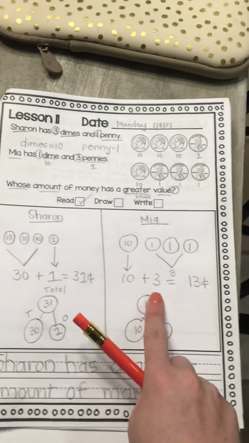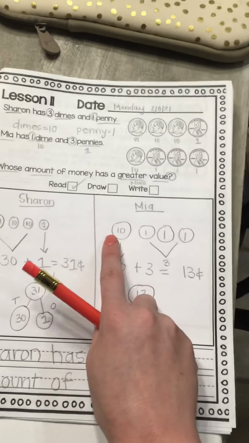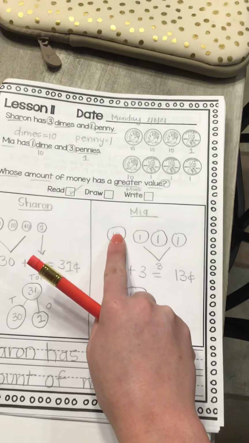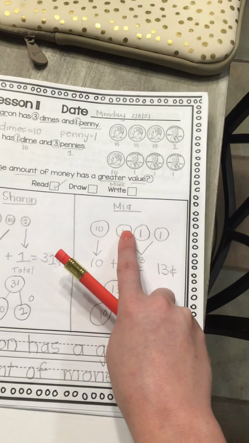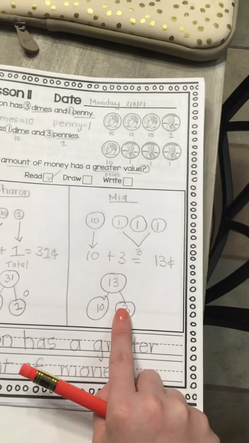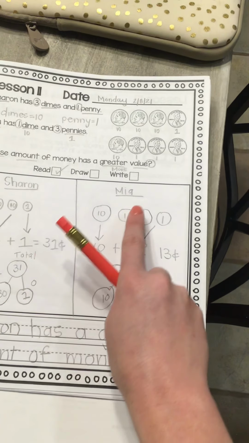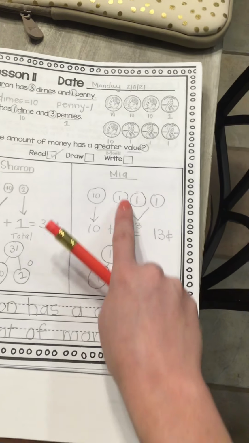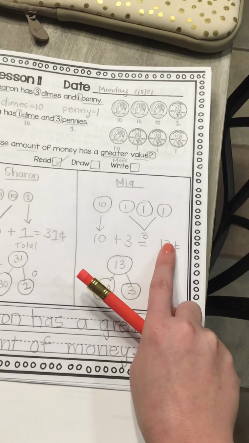All right, let's look at Mia. Labeled Mia at the top. Mia had 1 dime, so that means we're going to make 1 coin with 10 inside, represents 10. Okay, but she had 3 pennies. 1, 2, 3. Those represent 1 cent. So make sure your picture looks like this picture up here. Okay, I'm going to count it. 10, and then we want to put that together with these ones. 10, 11, 12, 13. So 10 plus 3 more gives us 13.